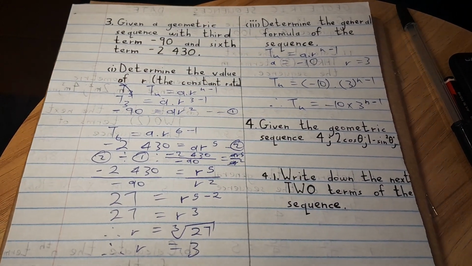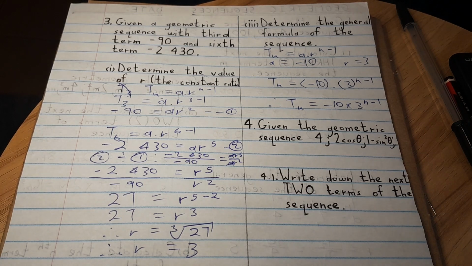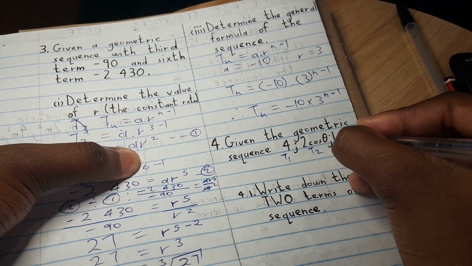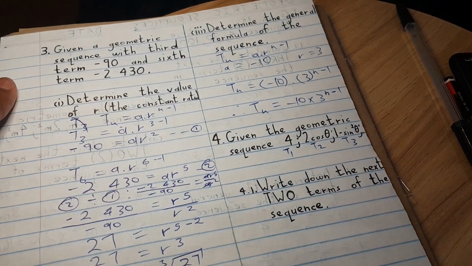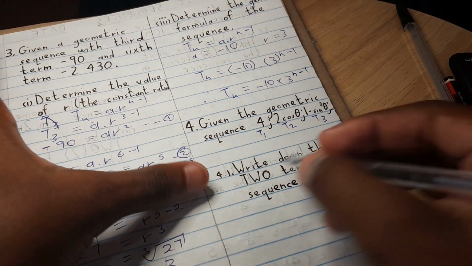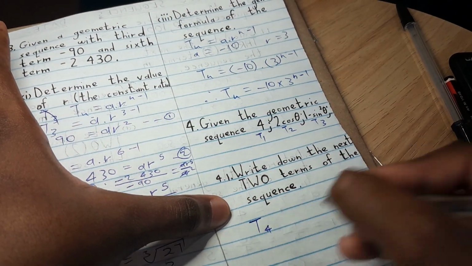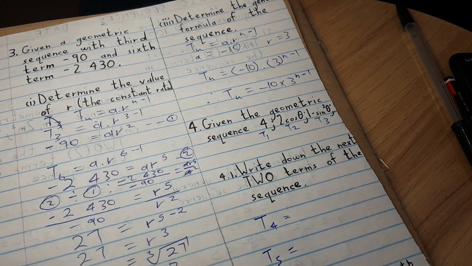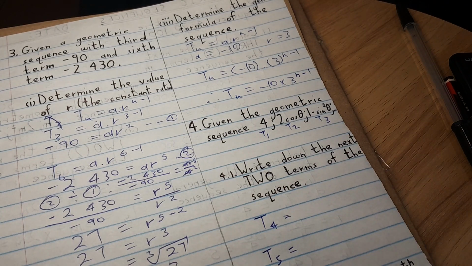Okay. Question number 4 states, given the geometric sequence 4 and then 2 cos theta and then 1 minus sine squared theta and then others after that. 4.1 states, write down the next 2 terms of the sequence. So first we label it. This is T1, this is T2, this is T3, right? So the next 2 terms is T4 and T5, right? So again, first we have to find R.